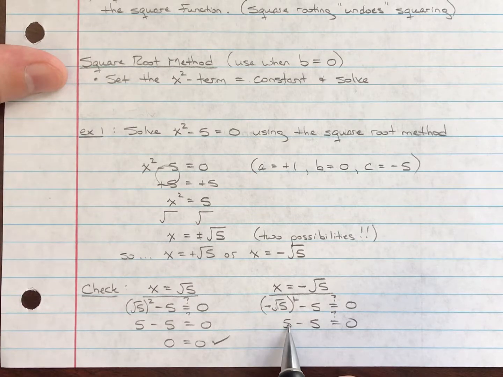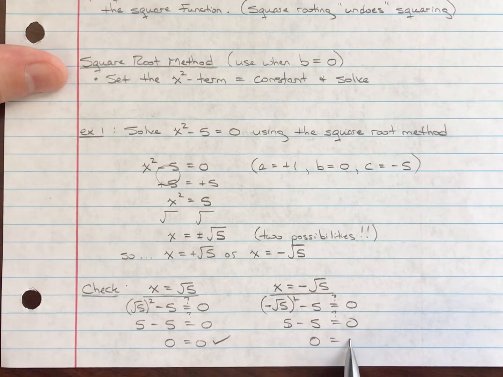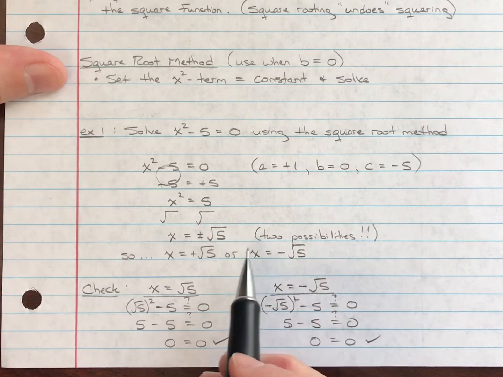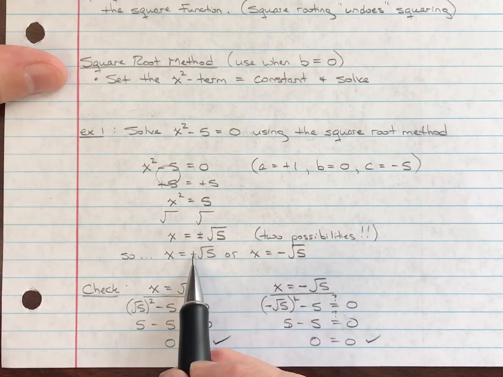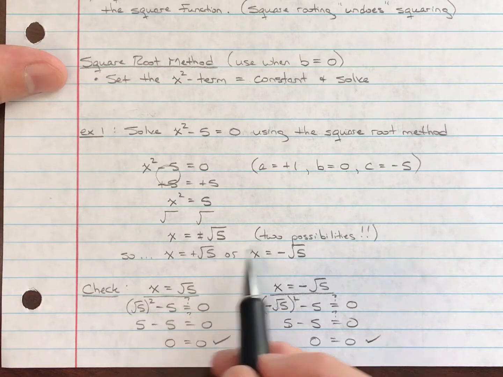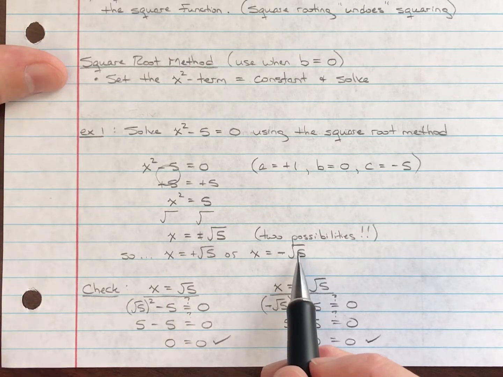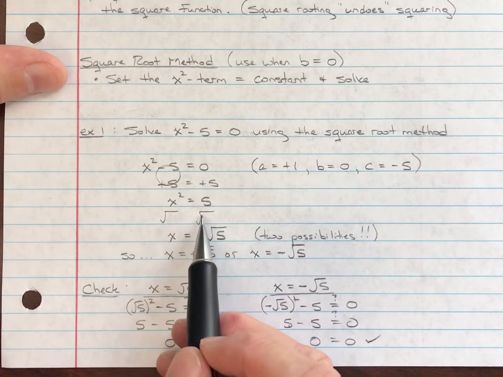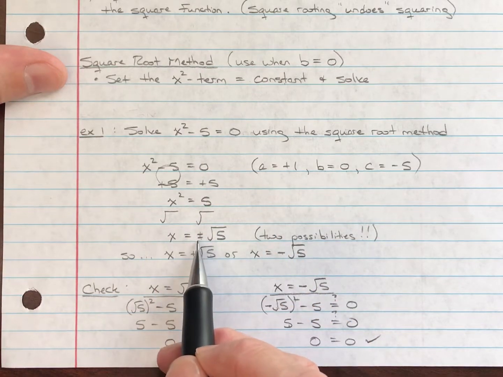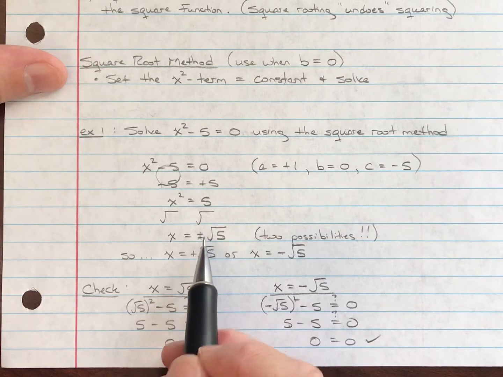You can check that with a calculator. And again, 5 minus 5 is 0. And so I feel pretty good that I have two solutions, one of which is the positive square root of 5, and one of which is the negative square root of 5. So be very careful here when you're doing a square root to both sides. You're going to come up with two possibilities, a positive square root and a negative square root.